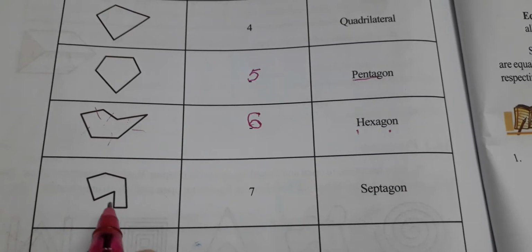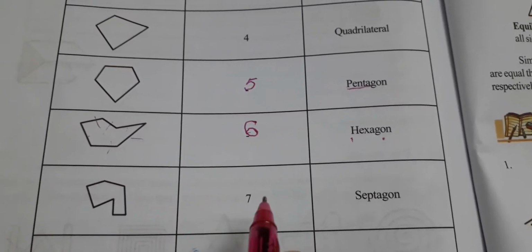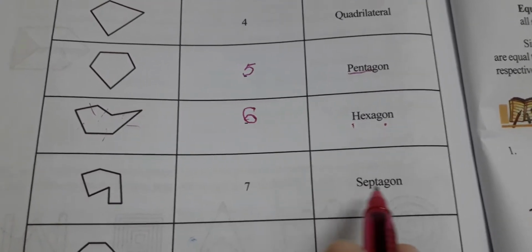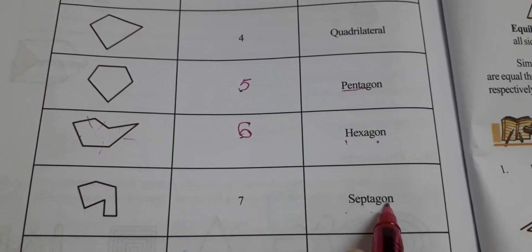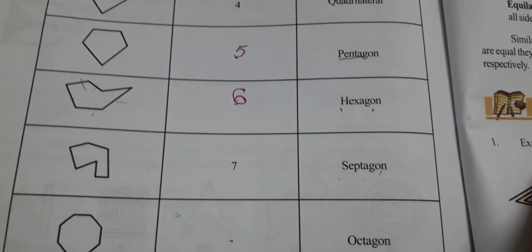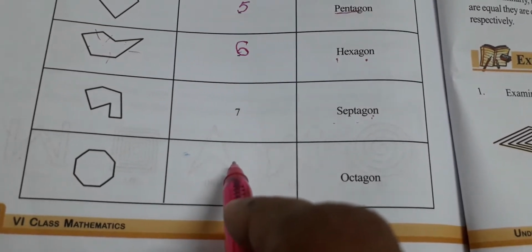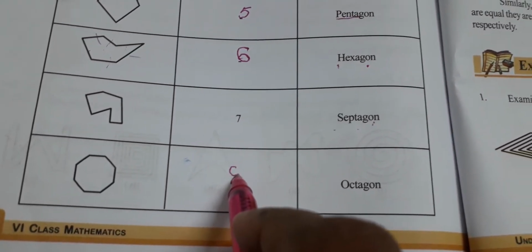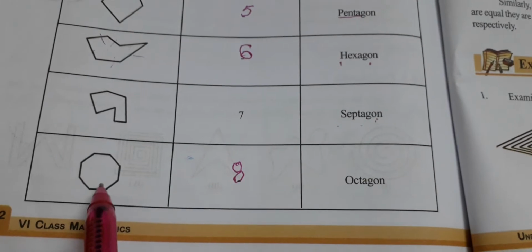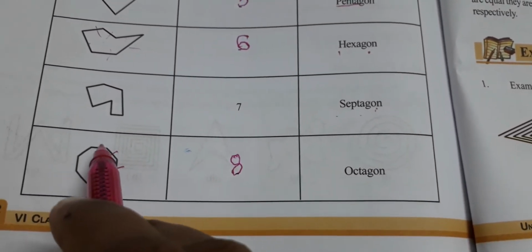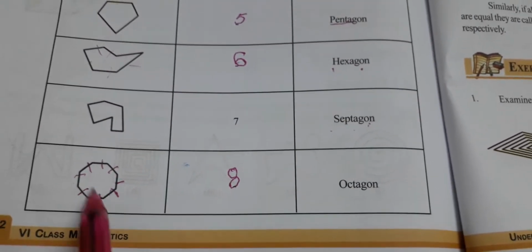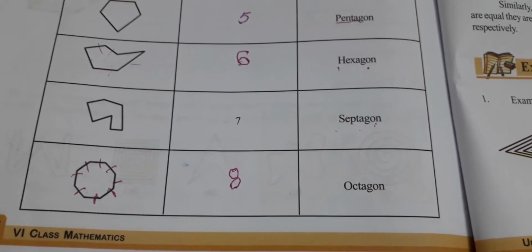Next one is 7 sides. You can count and verify whether they are 7 or not. So when 7 sides are there, what is that polygon called? Septagon. And then comes the 8-sided one, right? 8 sides. You can check, children. Just strike off one side. 1, 2, 3, 4, 5, 6, 7, 8. 8 sides are here. It is called an octagon.